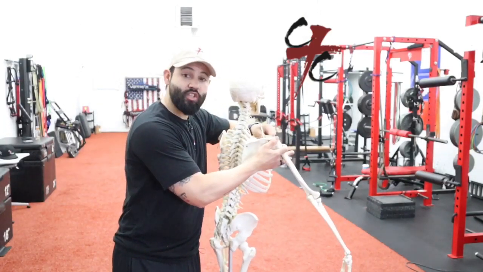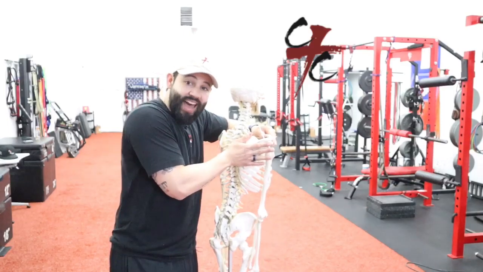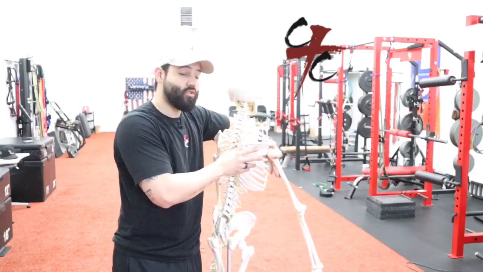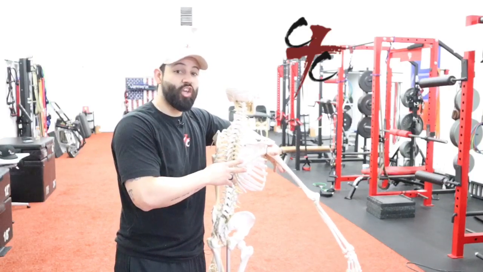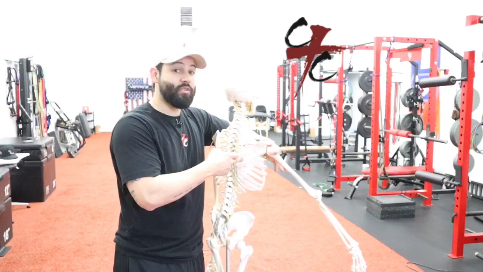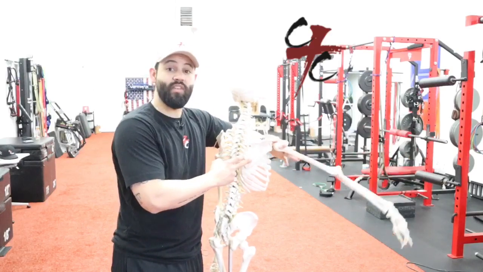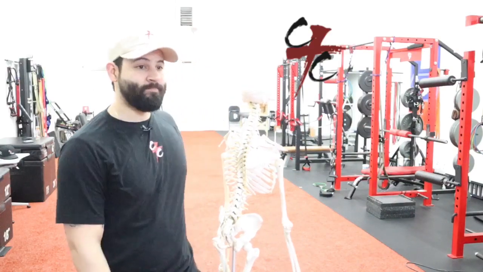Because everybody focuses on the shoulder, but this is almost like the guide. It's like the rudder on the ship to allow that shoulder to move, okay? So remember, there's this thing called scapulohumeral rhythm, the shoulder blade, which is the scap, and the humerus, which is the humeral, allows those things to move together. You don't just move them by themselves.